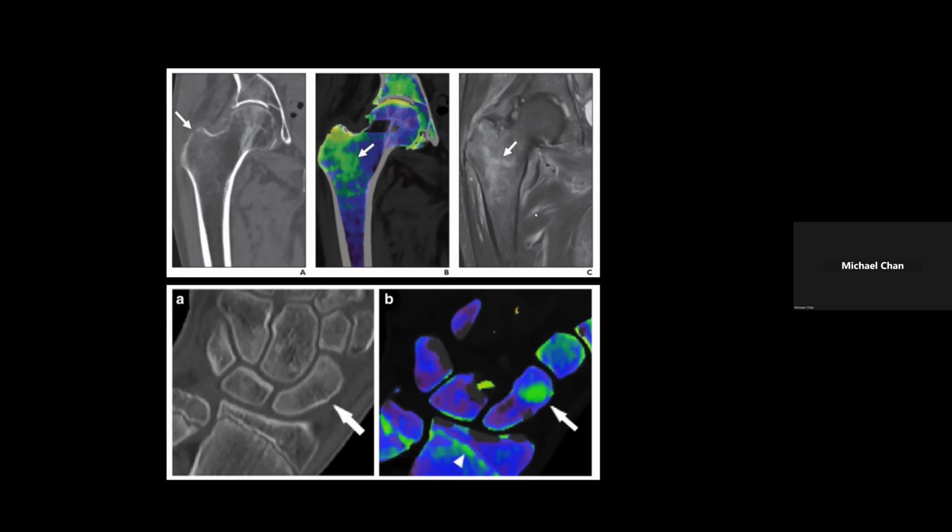this intertrochanteric fracture. And then here on the right, you have a T2 FATSAT image on MRI that basically shows you how accurate this bone marrow edema map is. It basically follows a similar distribution.